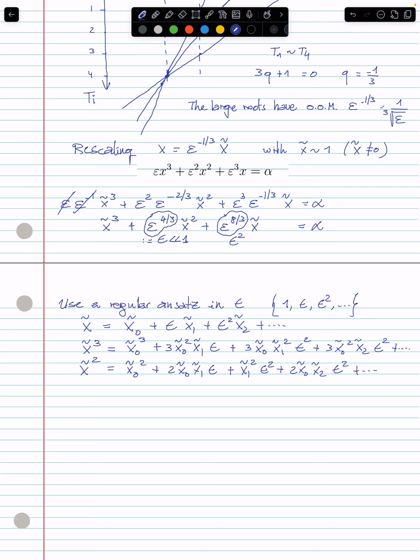All right, so this is something I just wrote momentarily in order to help substitution in the governing equation. So let's push this in the governing equation and keep terms until probably order 3.